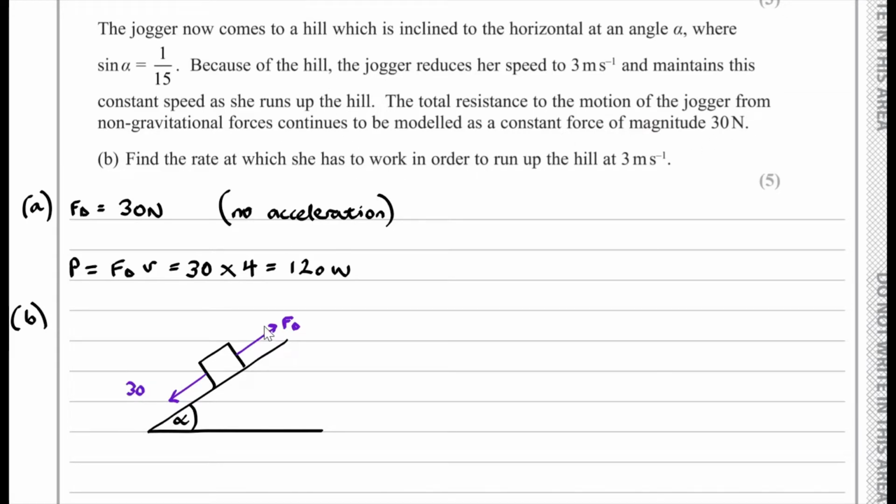Of course, we've still got this reaction force, we'll call this reaction force R. And then we've got the force of the weight as well, acting from the center.